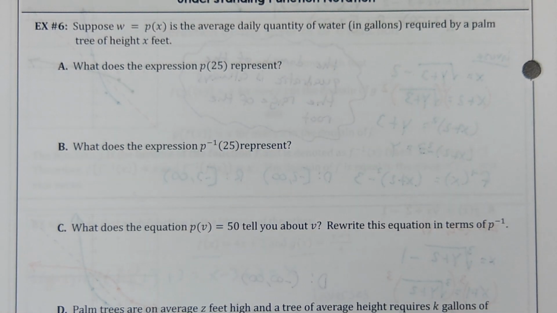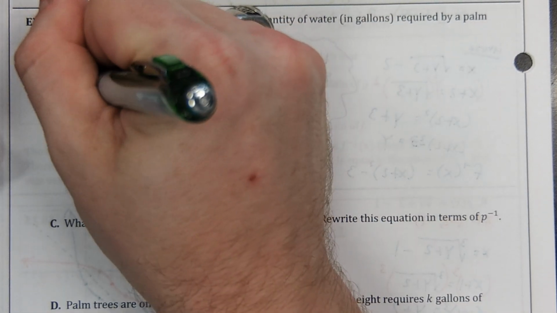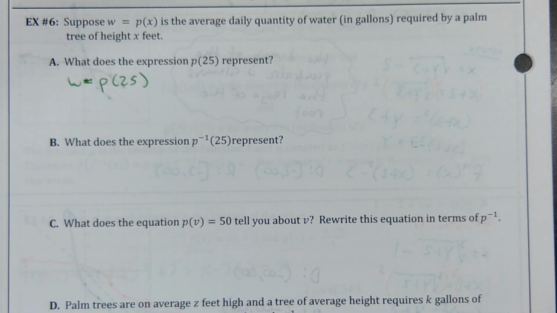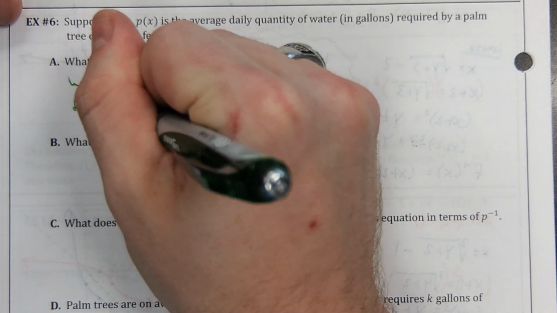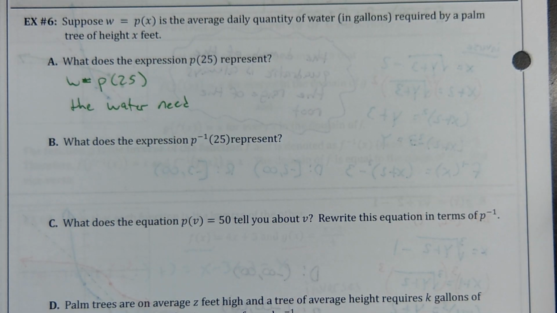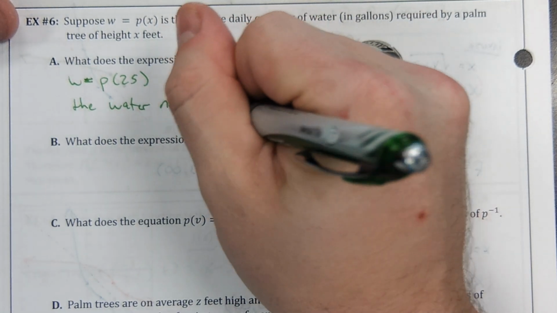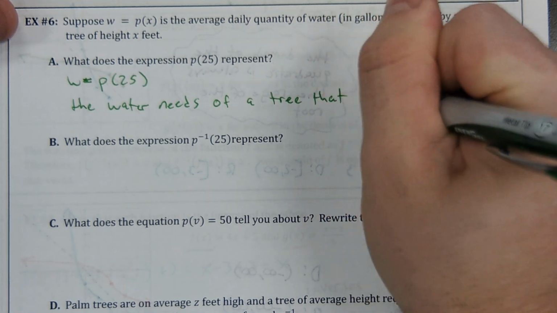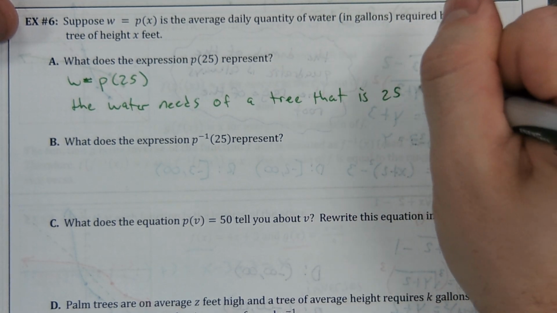So we get W equals P of 25. The input of function P is height of a tree. So this describes the water needs of a palm tree that is 25 feet tall. It's actually the average daily quantity of water, but we're just saying the water needs of a tree that is 25 feet tall.